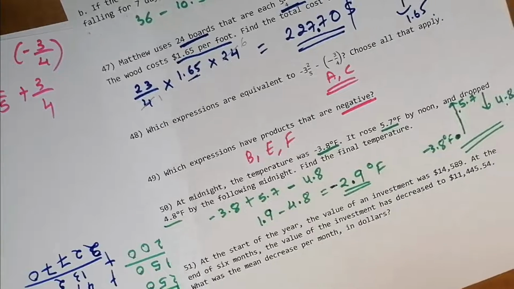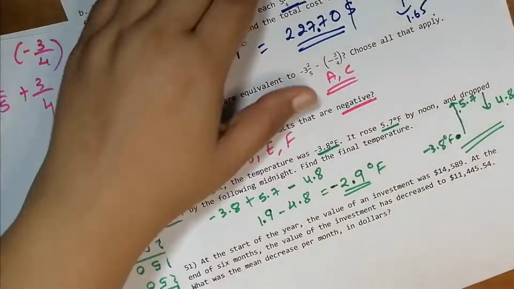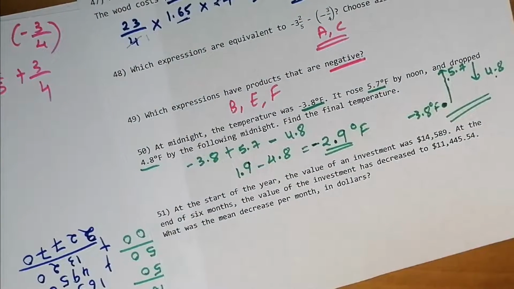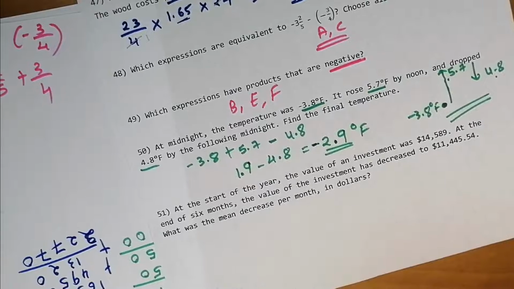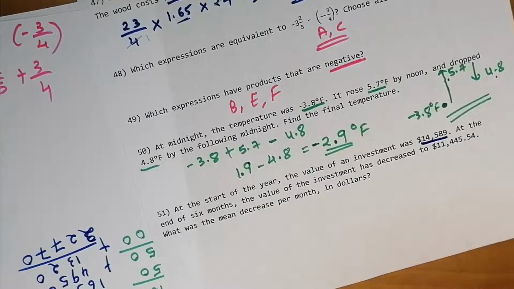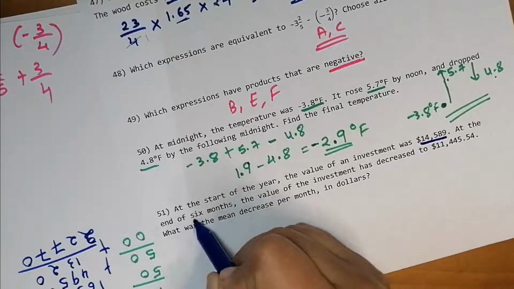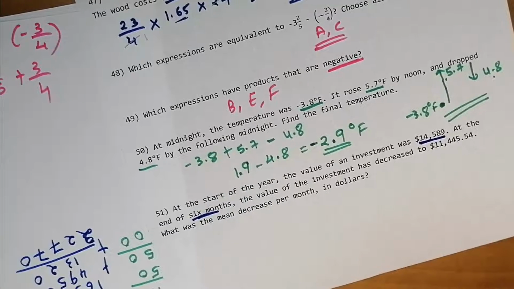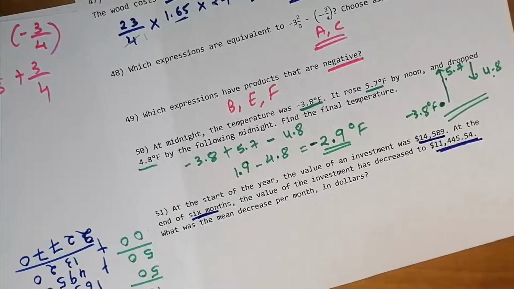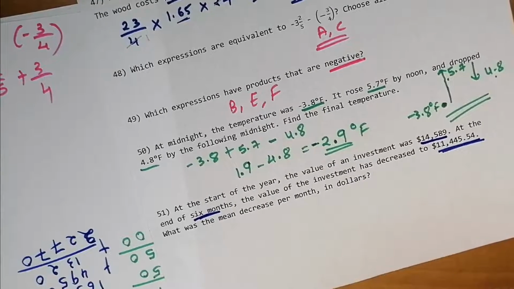Fine. And here comes the last question of this review exercise. At the start of the year, the value of an investment was $14,589. At the end of 6 months, the value of the investment has decreased. What was the mean decrease per month in dollars?